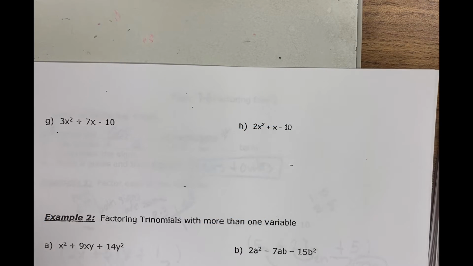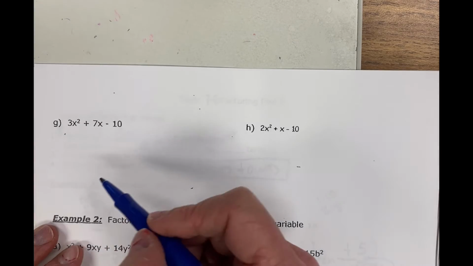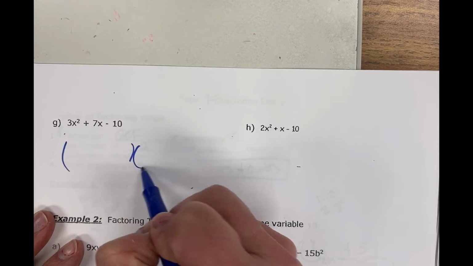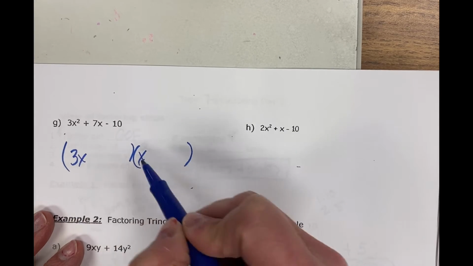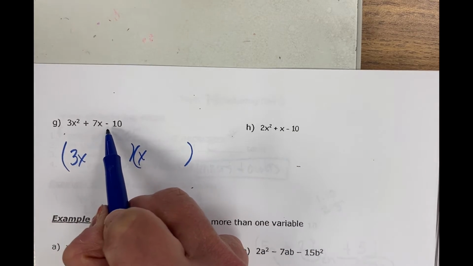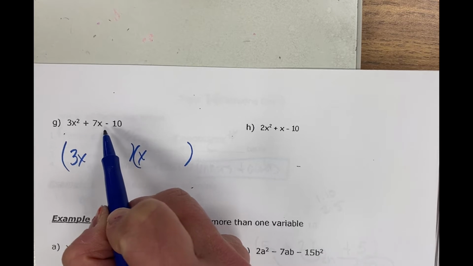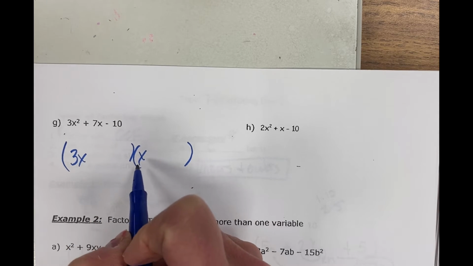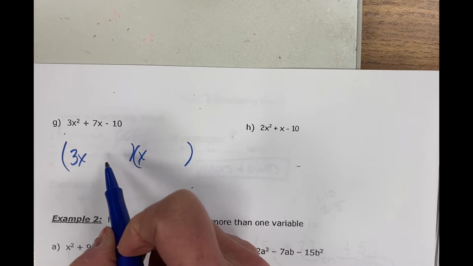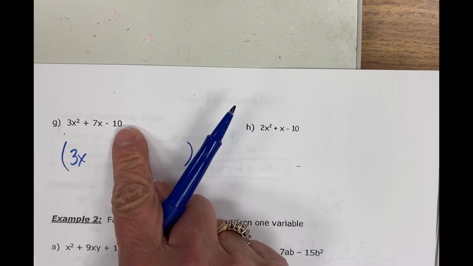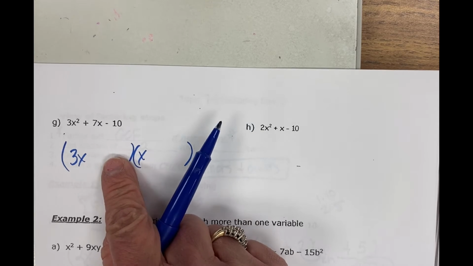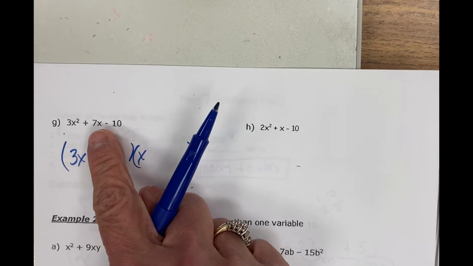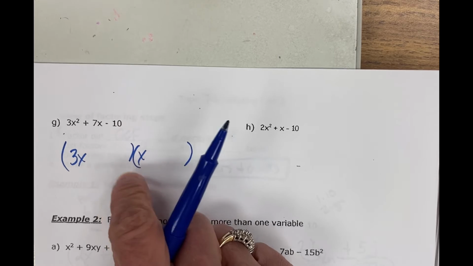Letter G, greatest common factor between 3, 7, and 10 is going to be 1. And so we'll have 3x and x here. This negative tells me that the signs are going to be different, and so I'm going to have a positive and a negative. So I can't just go put those, because I have to wait and see. So I'm looking for two numbers that I multiply together that are going to be a negative 10. I need my inners and my outers to add up to a 7x.